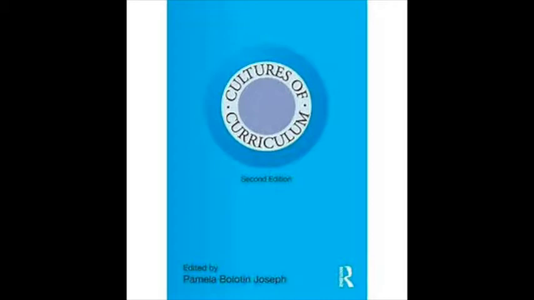Joseph's Cultures of Curriculum made a clear connection to the social learning theory in Chapter 5. This chapter was titled Constructing Understanding. Throughout this chapter, it talked about creating student-led experiences for the children in our classroom and letting students work together to share ideas and provide further learning opportunities. So in this culture of curriculum, Constructing Understanding, it was characterized by three themes.